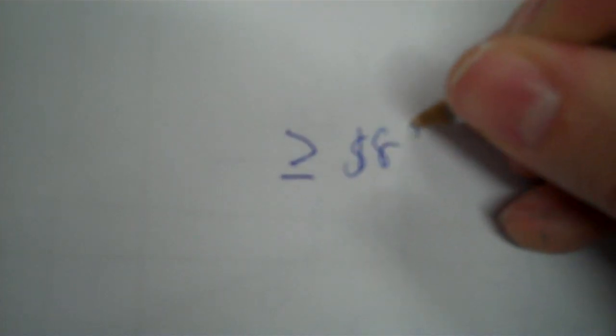So if I have to write an inequality with a goal, it's greater than or equal to, and my goal is $80. Now to know how to set this side up, let's use our units of measurement, dollars, popcorn, and peanuts.